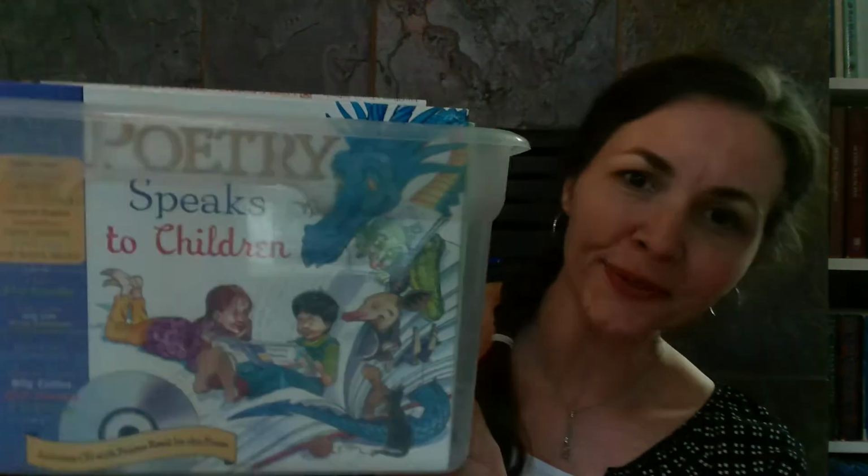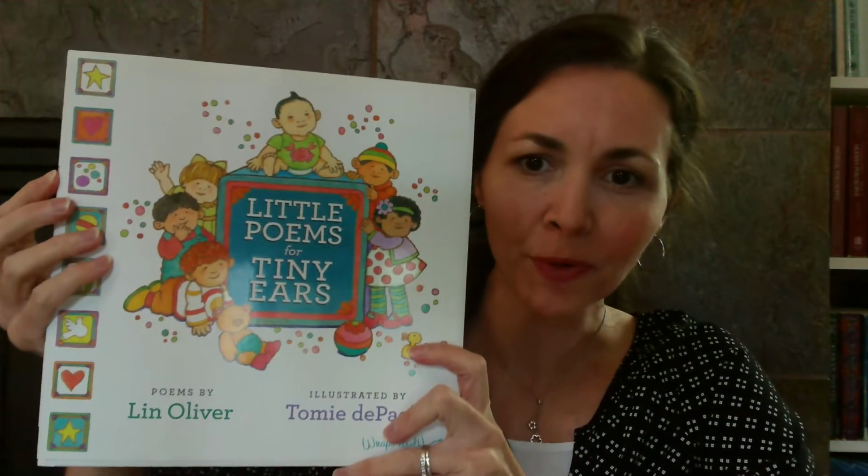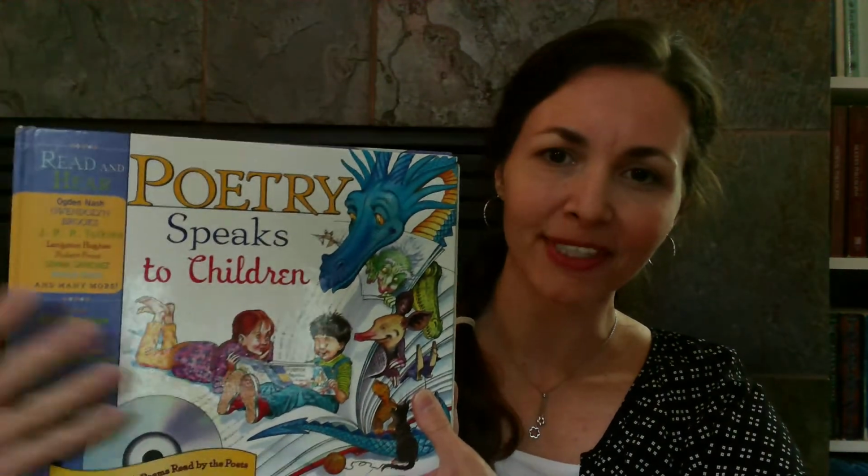The fifth and final box I have is on the theme of poetry. The 3 books I've chosen for this theme include Little Poems for Tiny Ears, poems by Lynn Oliver, a wonderful read-aloud book, especially for young children. Shel Silverstein's Where the Sidewalk Ends, wonderful poems, very enjoyable for students. And Poetry Speaks to Children, which is a fantastic anthology, really good for exposing students to all sorts of poetry.